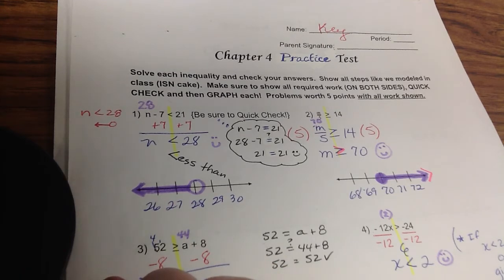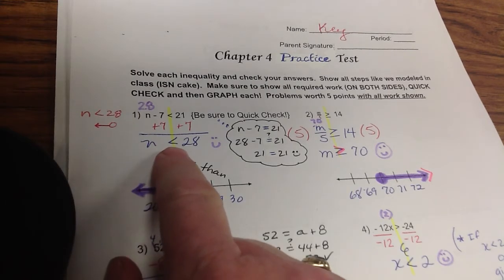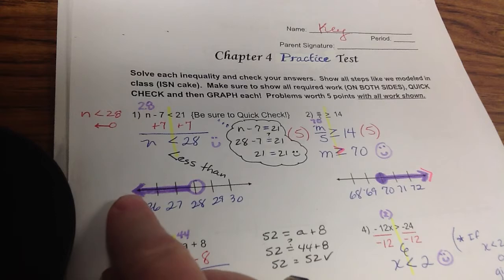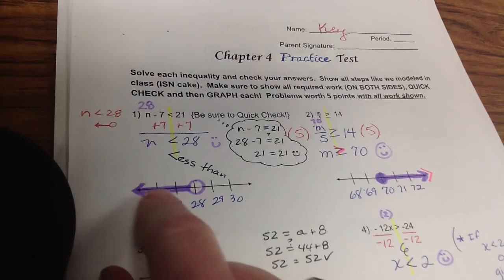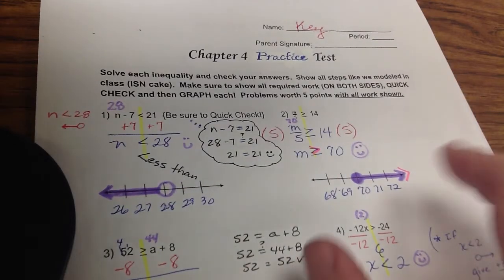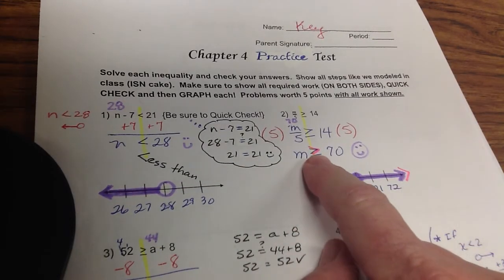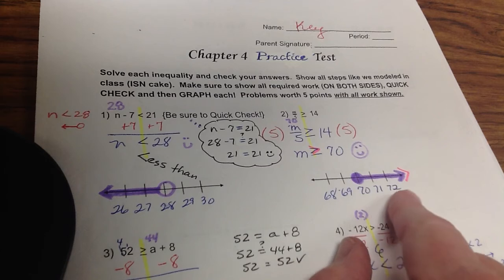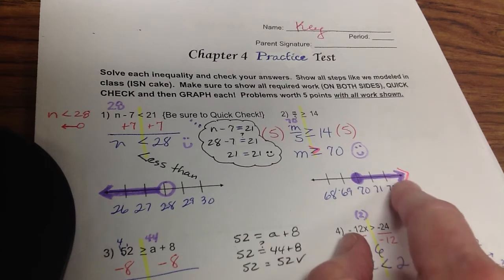Another tip, students discovered that when the variable is on the left, the inequality symbol matches the arrow tip, the side that you would shade. So it's this side, this matches. You can see that again over here, how the arrow here is pointing to the right, and it matches the arrow tip shading right here.